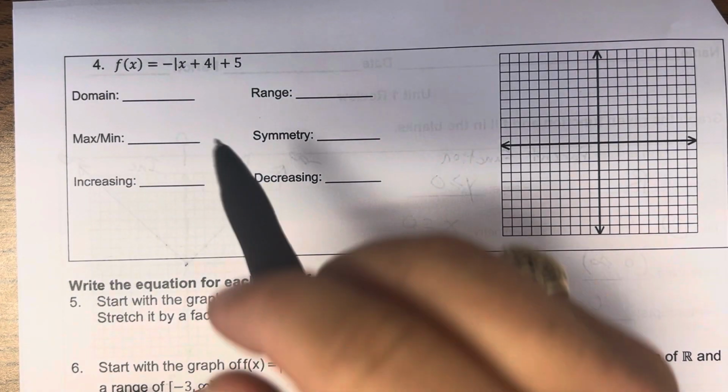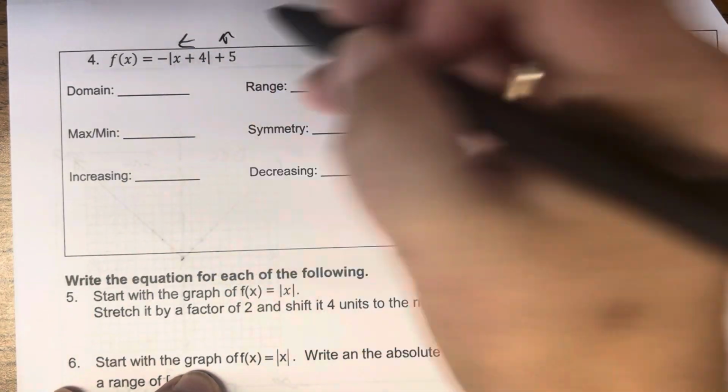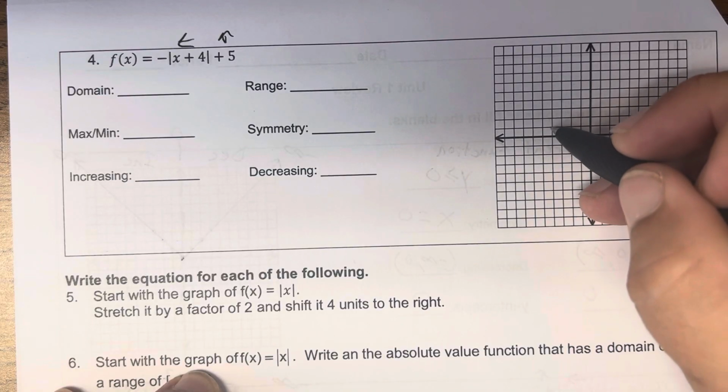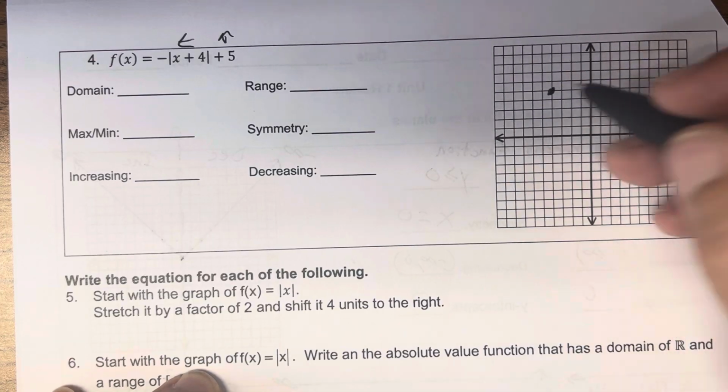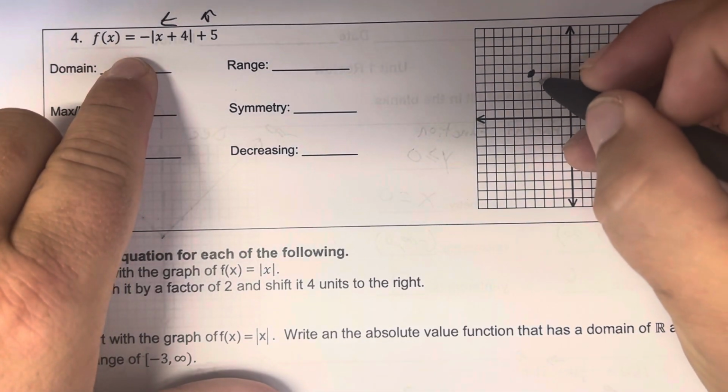All right, going on to the back. Number 4, one more graphing problem. And so on this one, we're going to be going to the left 4 and up 5. So 1, 2, 3, 4, 1, 2, 3, 4, 5. Because of the negative in front, we're going to be going down 1 over 1.